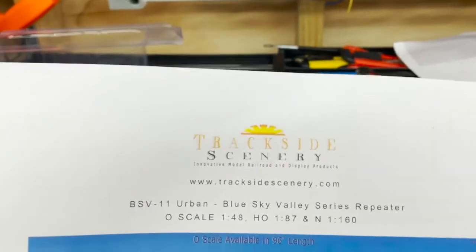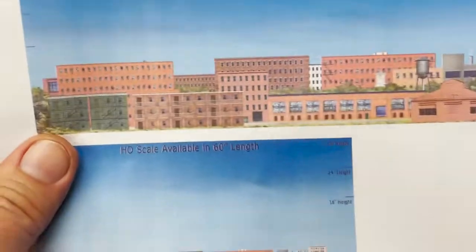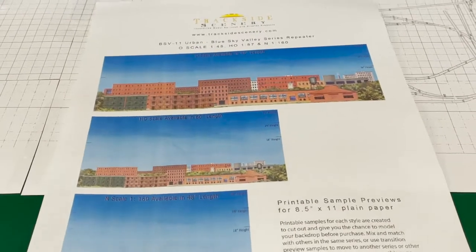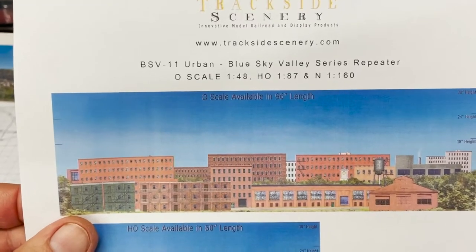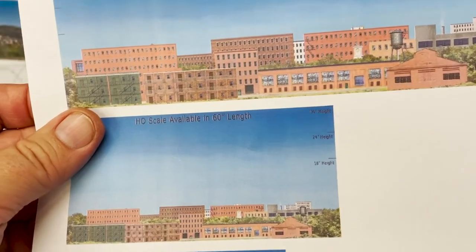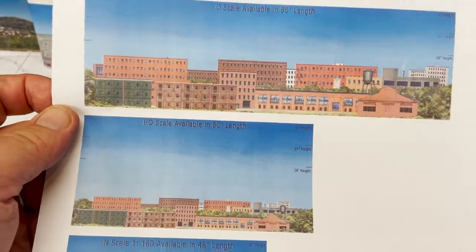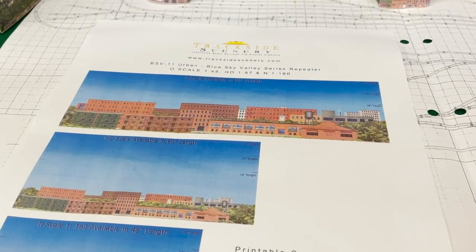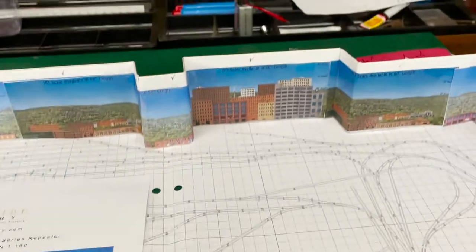But what they do is if you go on the website and you find something that interests you, you can click on it, and then they print off these sheets. And these sheets, well, you can print off these PDF sheets, and they have a picture of the backdrop, and they have it in O gauge and HO gauge and N gauge. And so what you can do, which I think is a really good idea, is that you can, first of all, join them together. So you take this page, and then you cut out the areas that are the section, for instance, that you want.